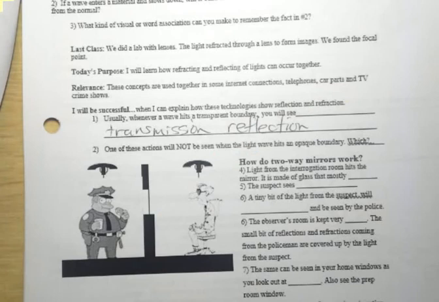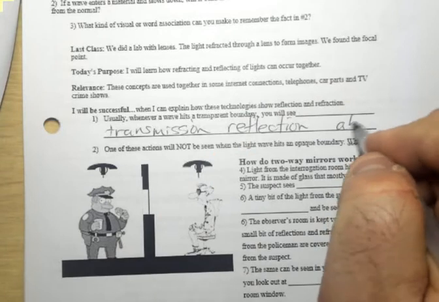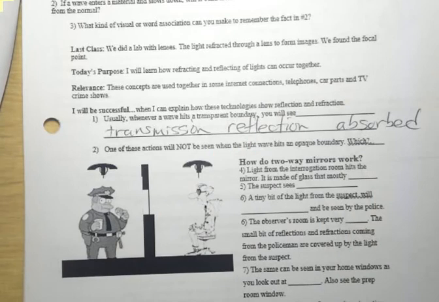When light hits a glass pane, some of it bounces back, some of it goes through, and then some of it is absorbed and the glass will get a little bit warmer.